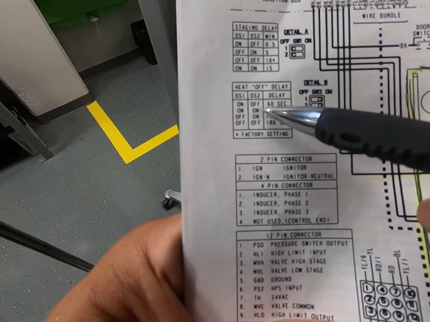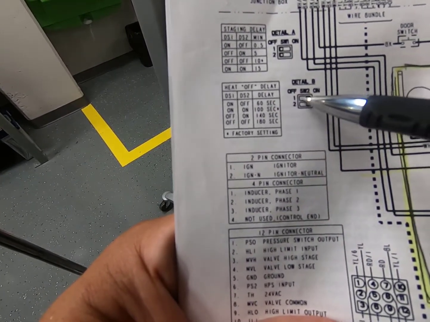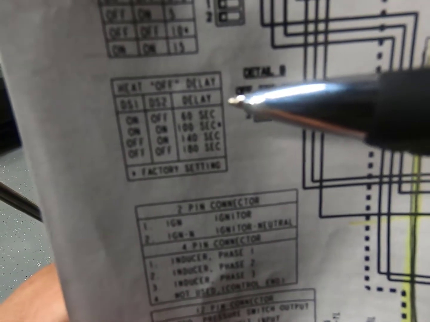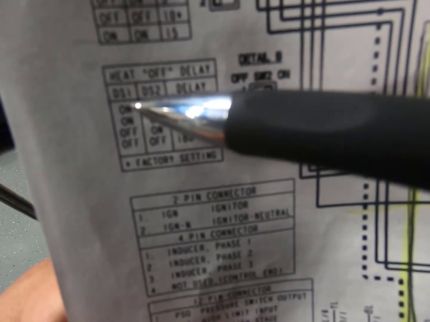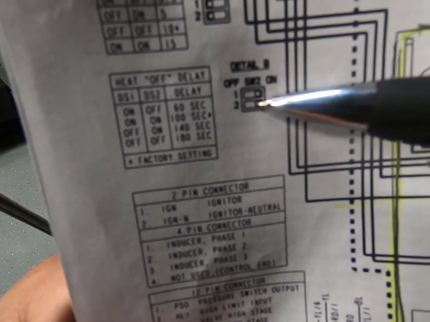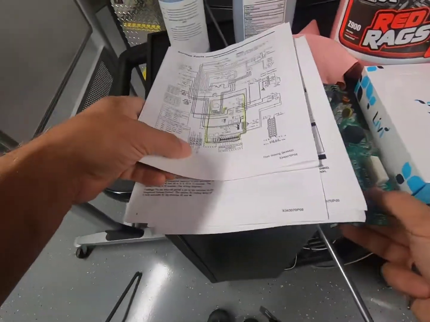So if I want a 100-second, they should both be on. So this is our factory setting. Both dip switches are in the on position. If I want to reduce that to 60 seconds, dip switch 1 would be on and dip switch 2 would be off. And I'll show you what that would look like.